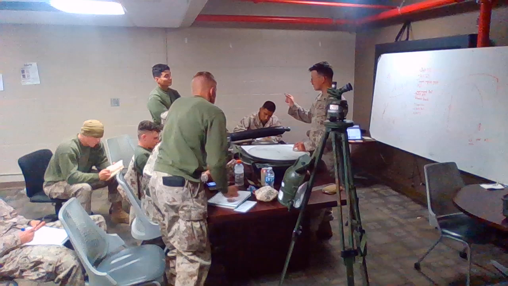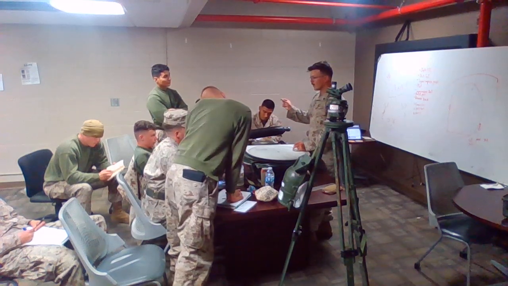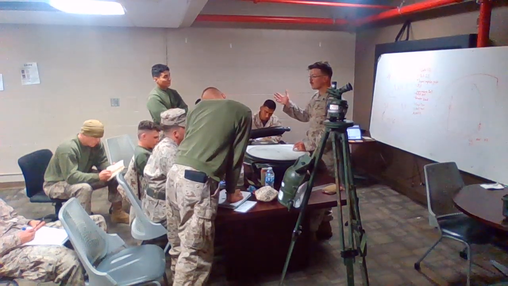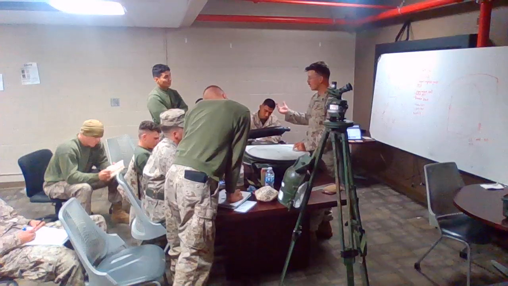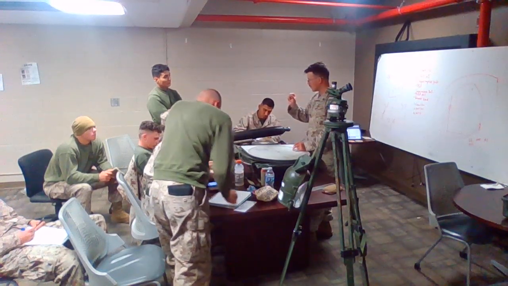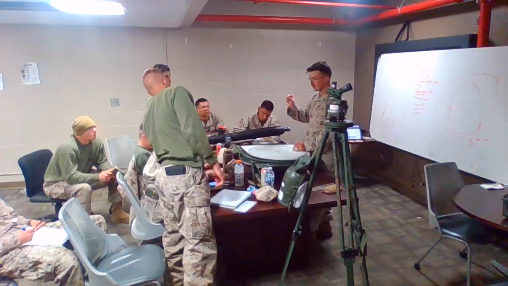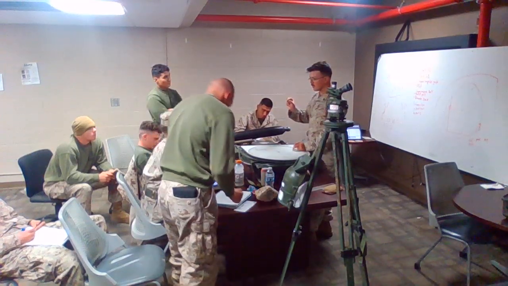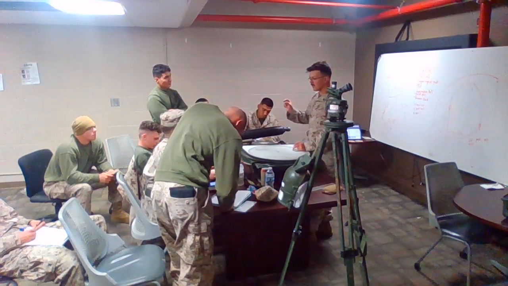Each green box is 50 meters. So 1/5 of a green box would be a 10-meter change. You see how now we're getting extremely focused on how accurate we are. This is why it's extremely important for plotters to be accurate at all times.